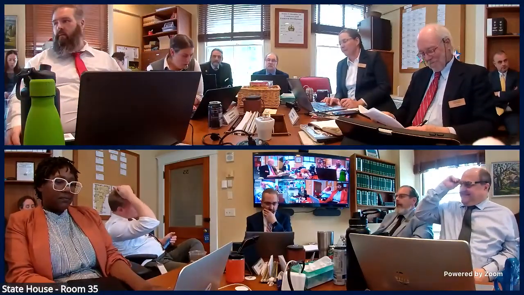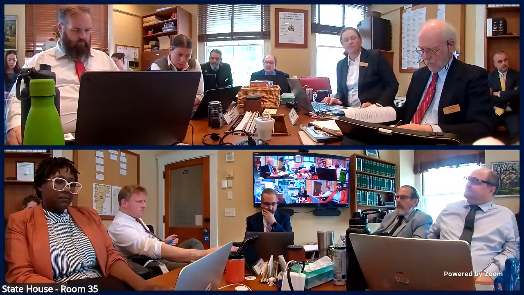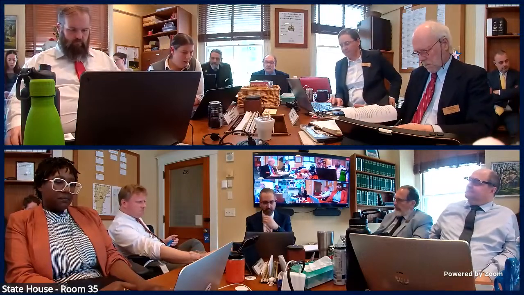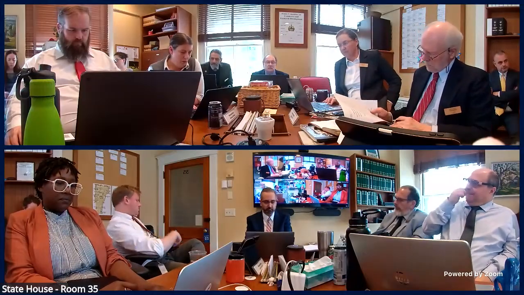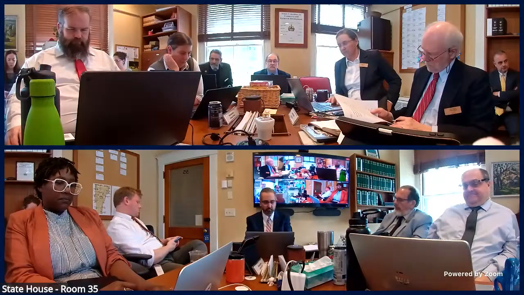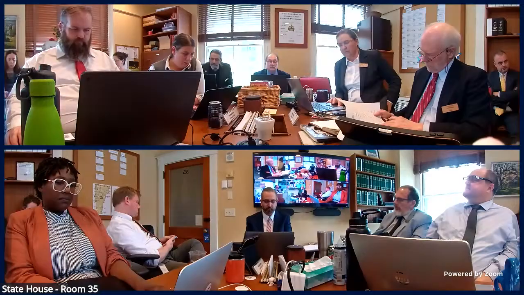What page is that on? I think it's like 17-ish, 18-ish. Under prohibited, off of page 17. Permit any individual, yes. It will appear on draft 1.4.